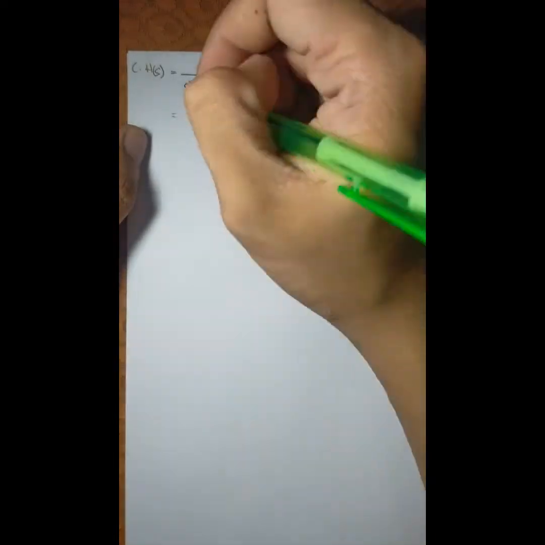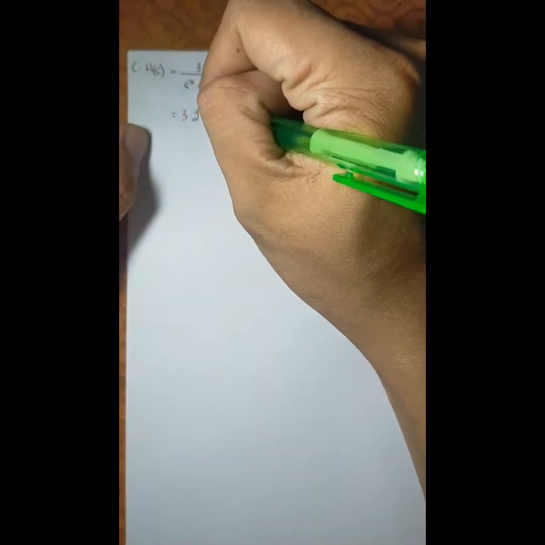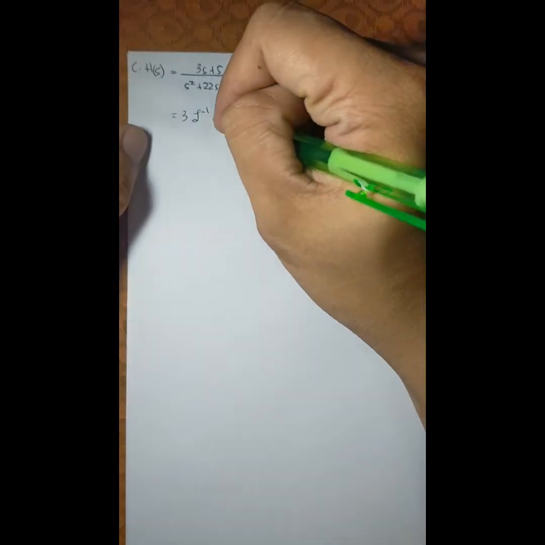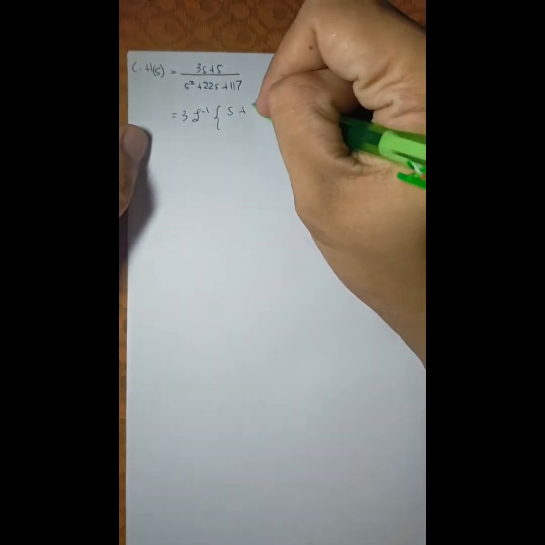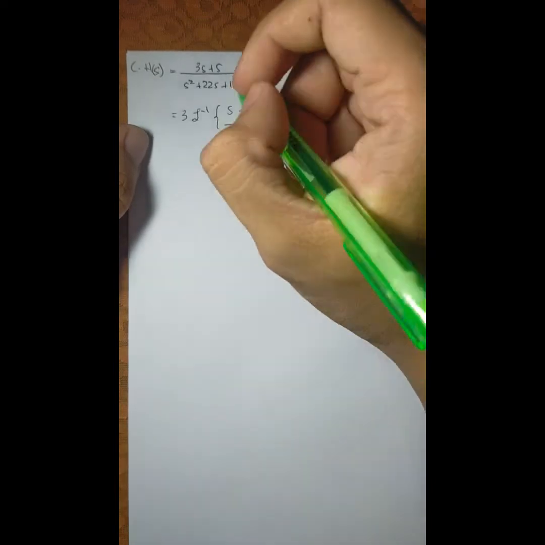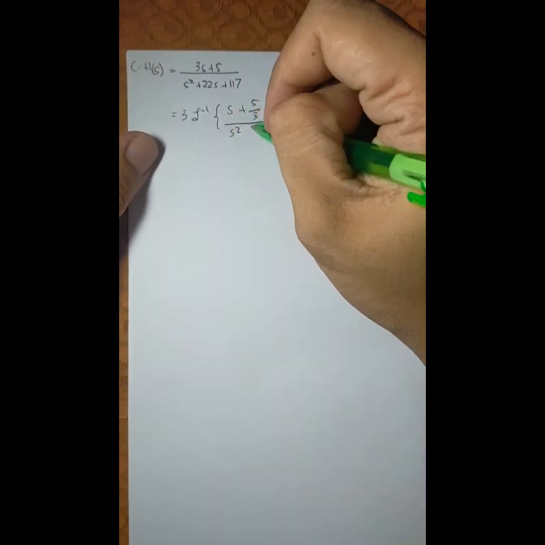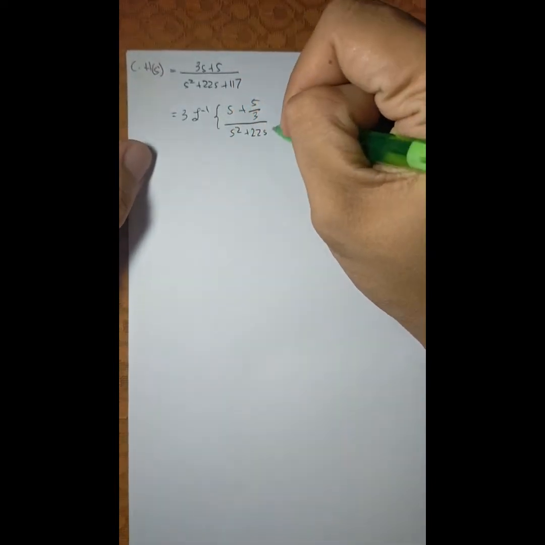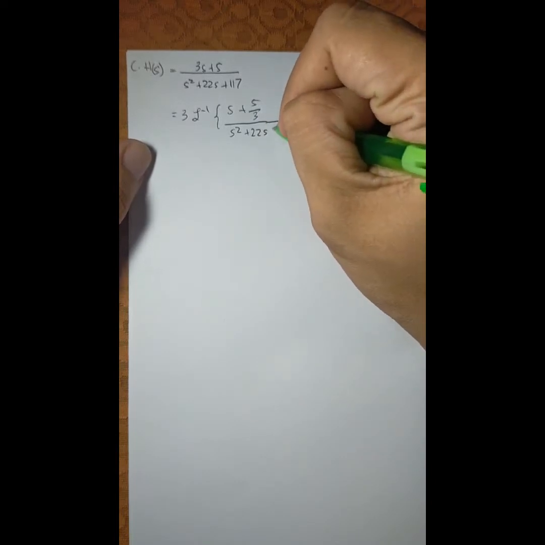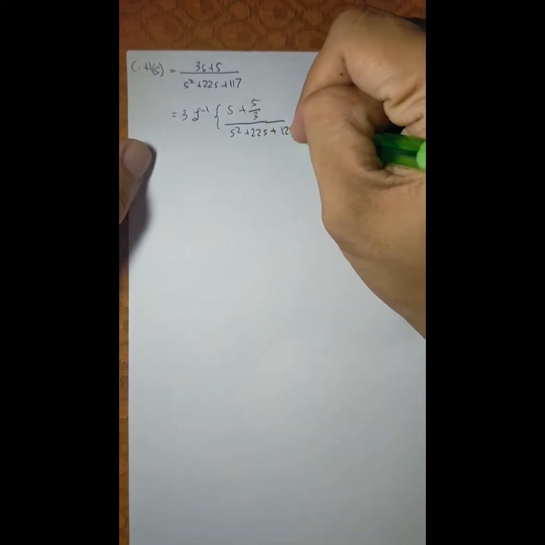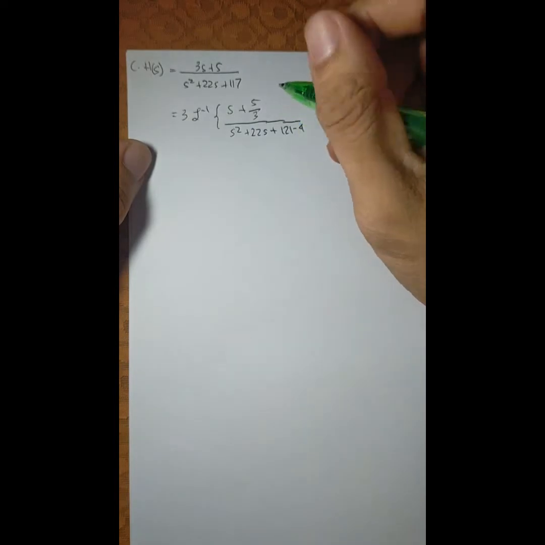Letter C, we have H of s is equal to 3s plus 5 over s squared plus 22s plus 117. In order to find the inverse Laplace transform, we will take out 3 inverse Laplace transform of, it's going to be equal to s plus 5 over 3 over s squared plus 22s plus, we will make it 121 minus 4. That's also equal to 117.